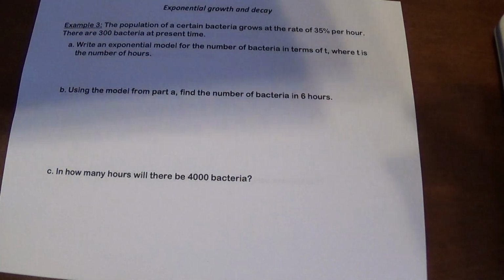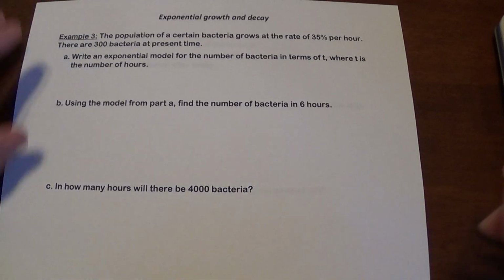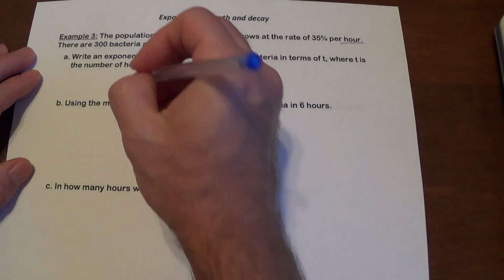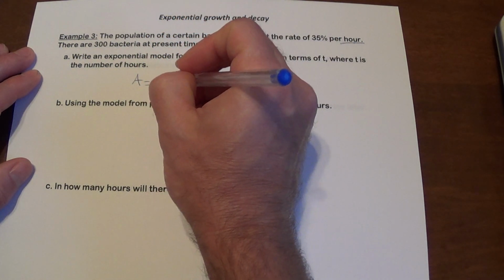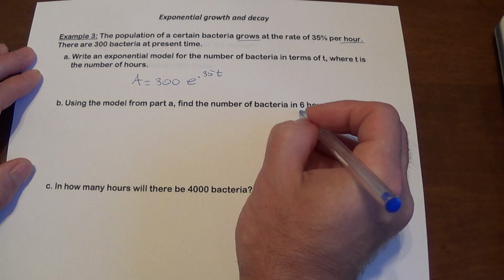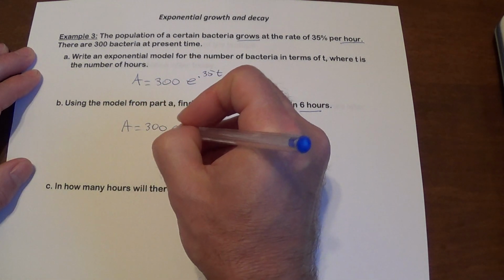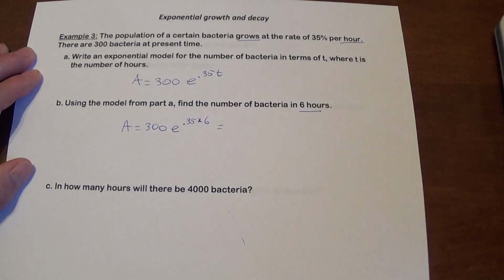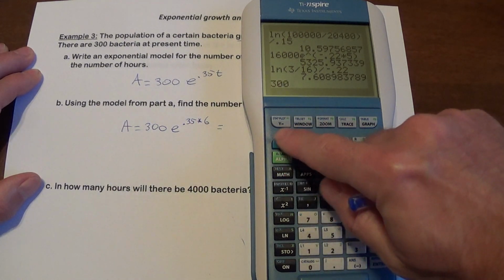Right. Next problem. Population of certain bacteria grows at the rate of 35% per hour. 300 bacteria. So our expression is going to be 300 e to the power of 0.35 t. After 6 hours, it's going to be 300 e to the power of 0.35 times 6. Calculator time.